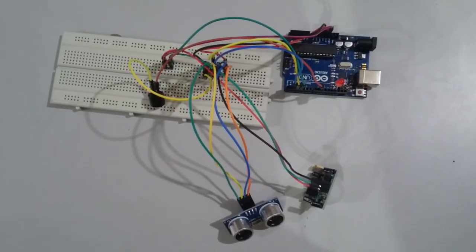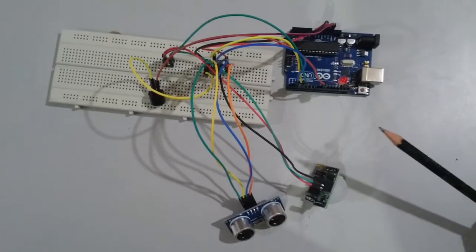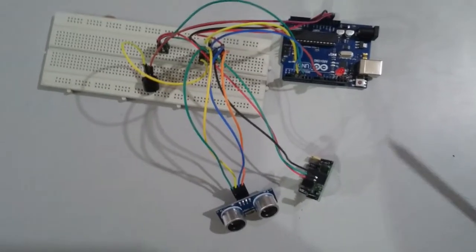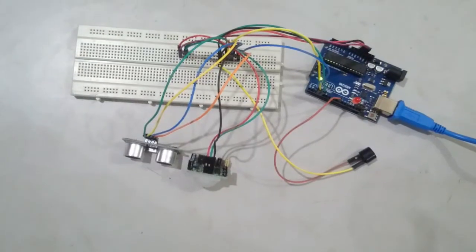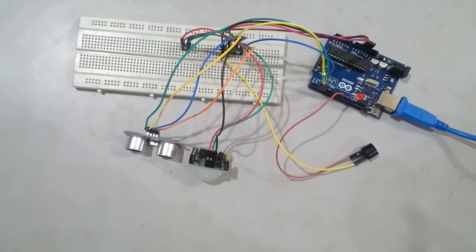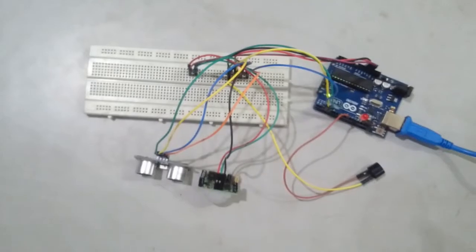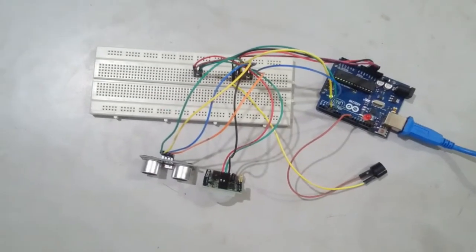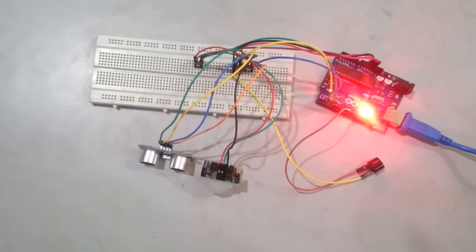So now let's see the working of our system. The Arduino controller is connected to my PC and I have already uploaded the code to the controller. So let's try and create some motion before the PIR sensor.